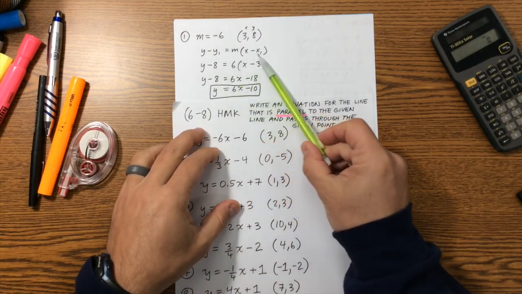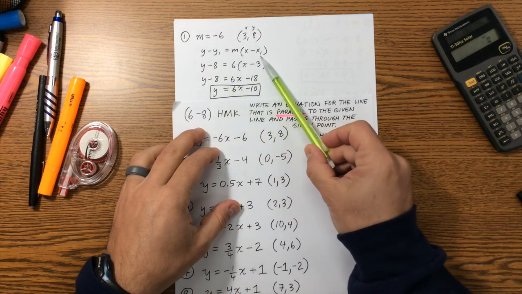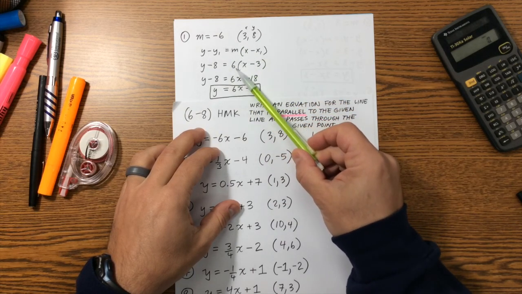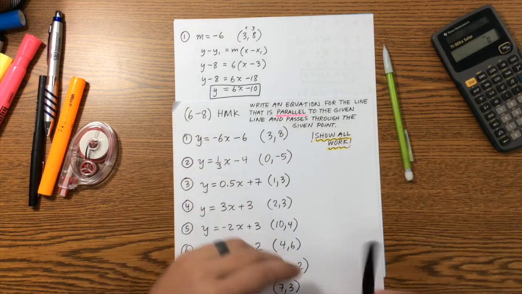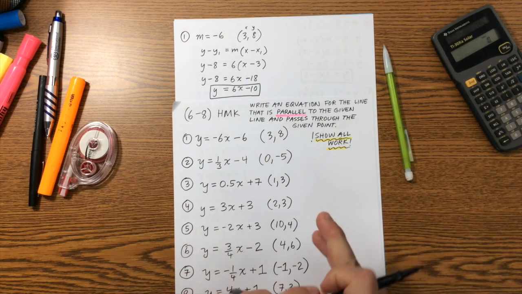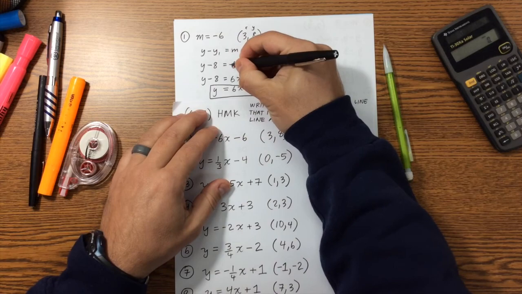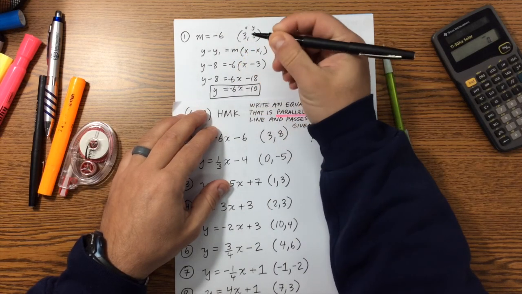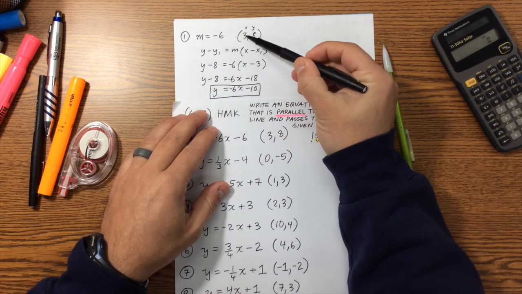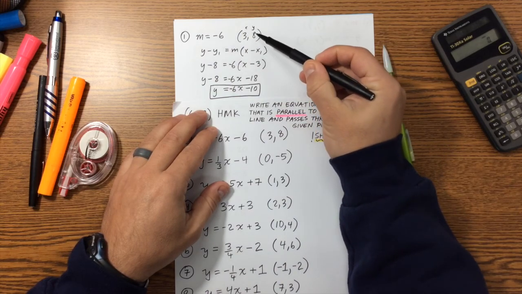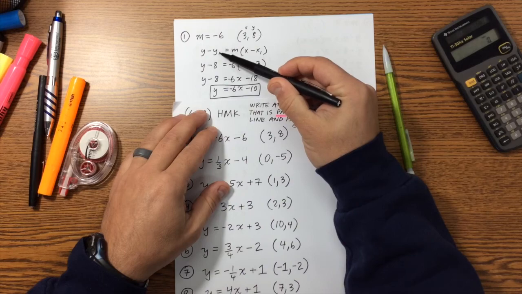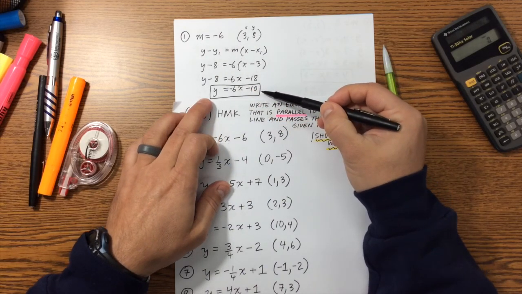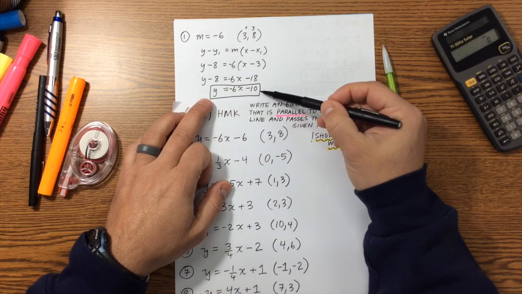I took this equation, and you do need to write the equations out. I substituted in -6 for m, and I can already see I have made a mistake. Remember, every time you catch a mistake, you get a half point. And then I substitute in the x value for x1, and the y value for y1. And then I worked out the problem till I came up with my solution here.